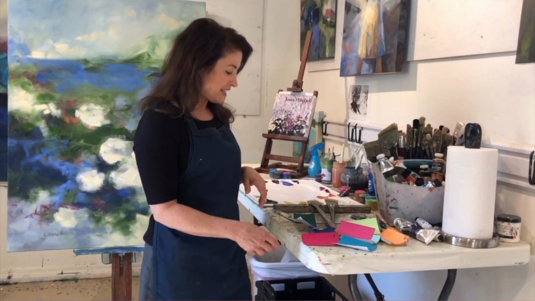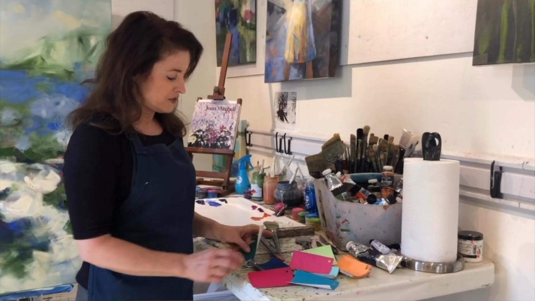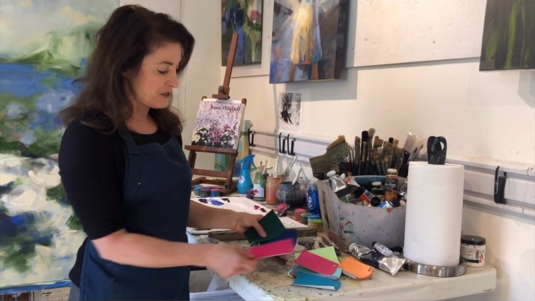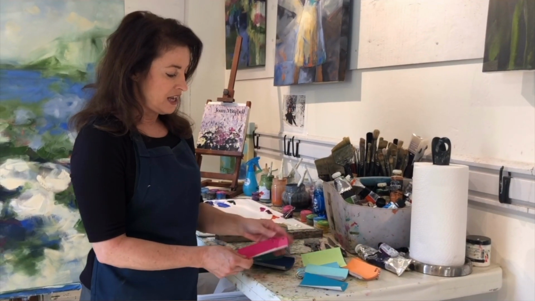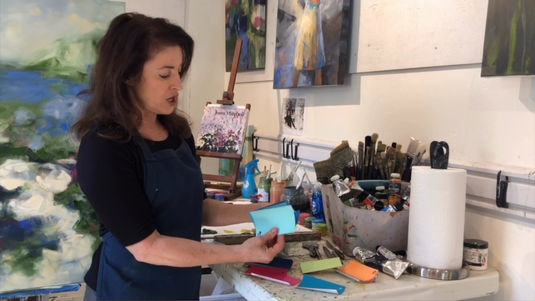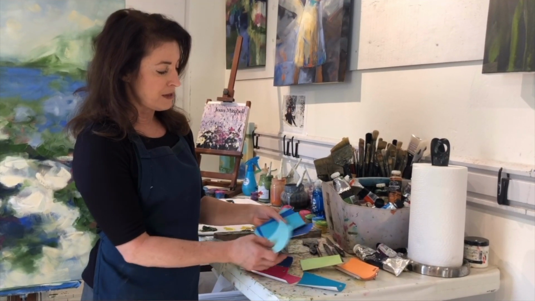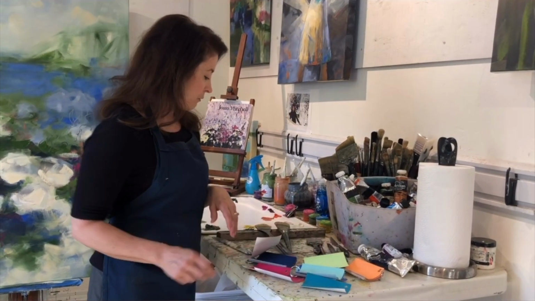So when I begin painting, I usually want to first decide on a color palette that I want to use. So sometimes I will use these color swatches, and it allows me to mix and match colors to try to decide what colors might be best together. They're really helpful for that.